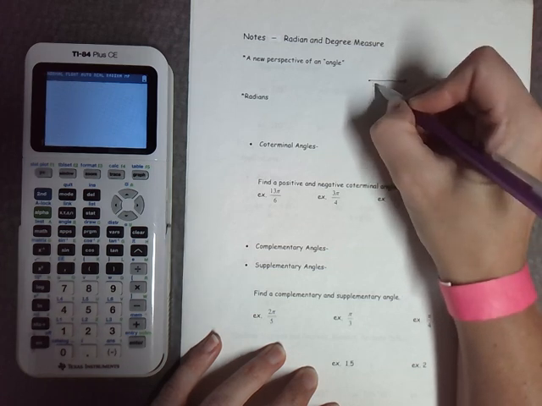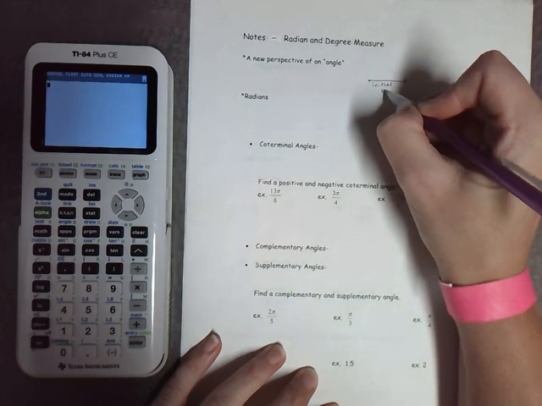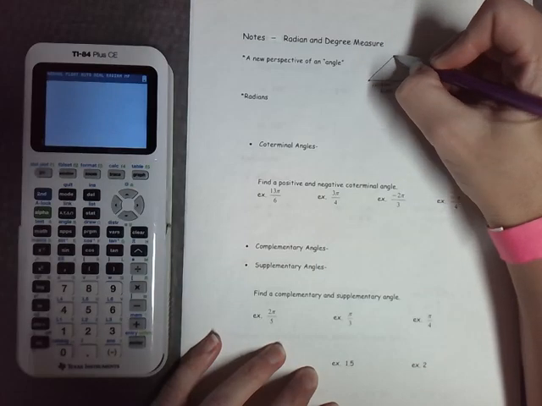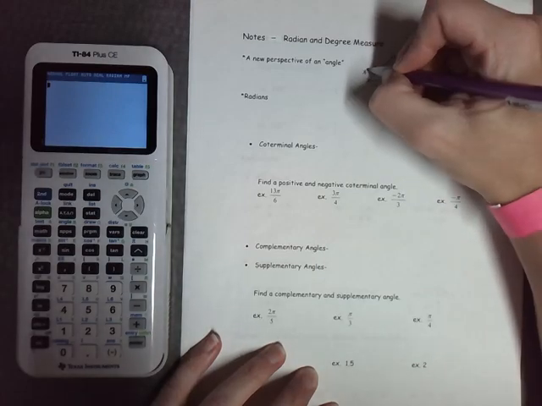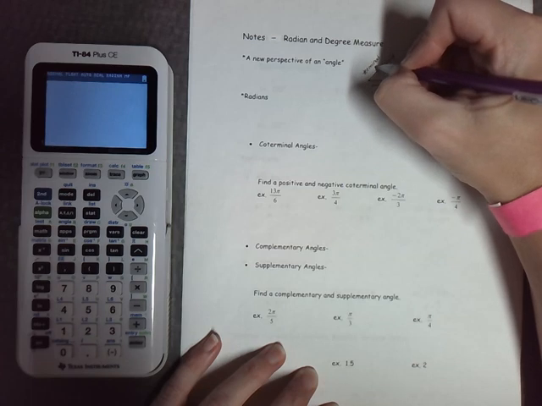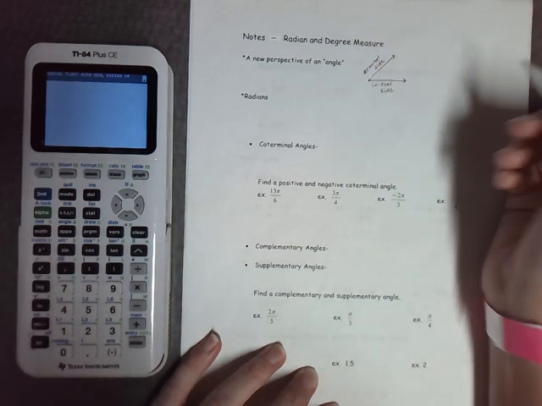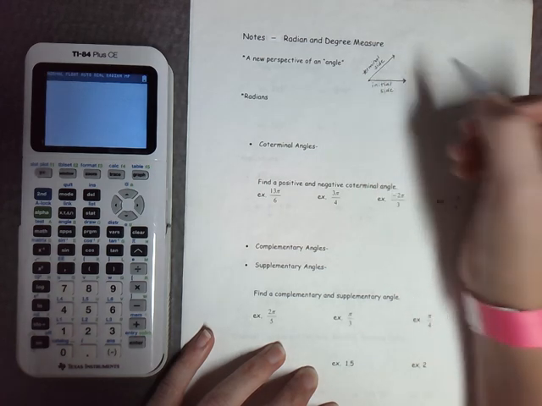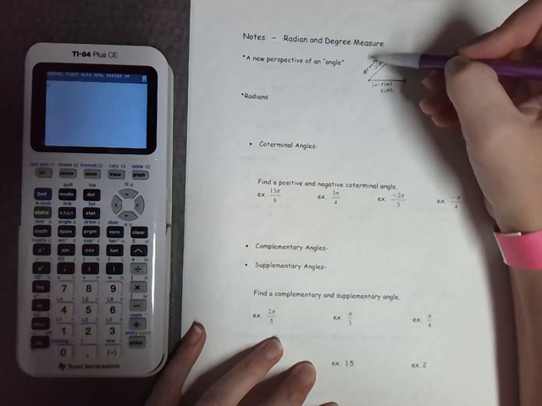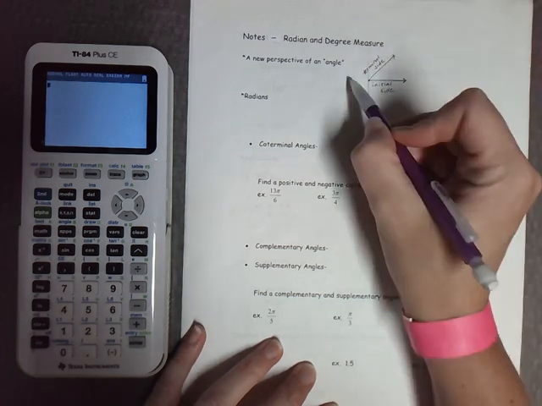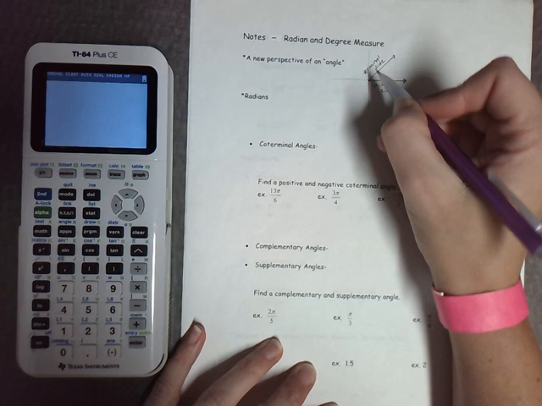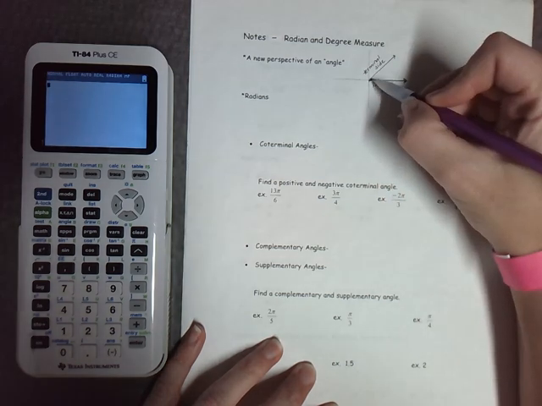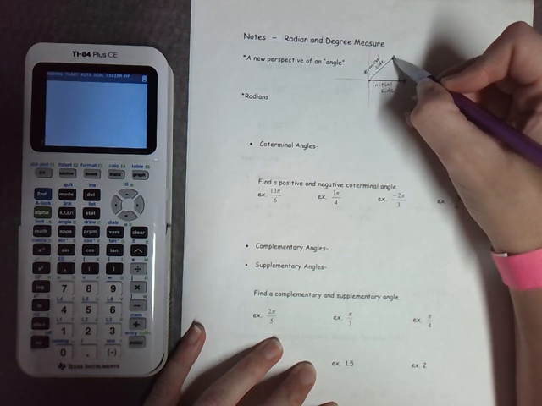has what we call an initial side and a terminal side. And in most cases, the initial side of your angle is going to be the positive side of the x-axis if you're thinking of the coordinate plane. So imagine your coordinate plane being right here, your x and y axis. Your initial side in most cases is going to be the right side of your x-axis. And then the terminal side of your angle is where your angle ends.